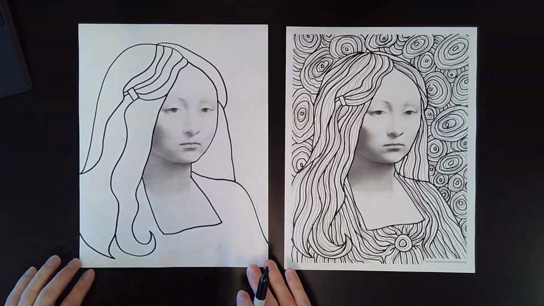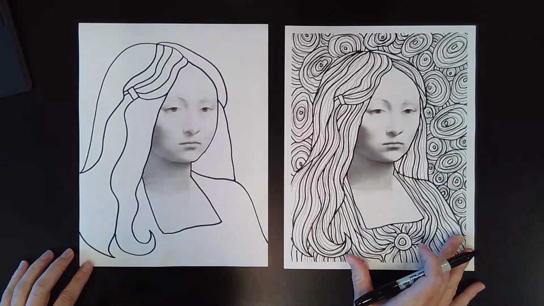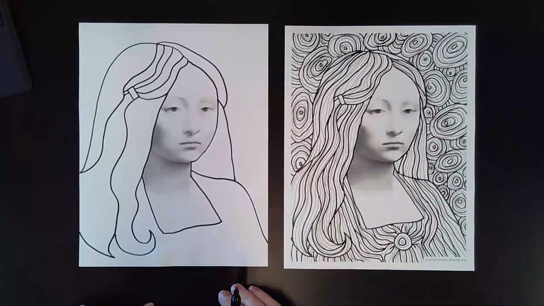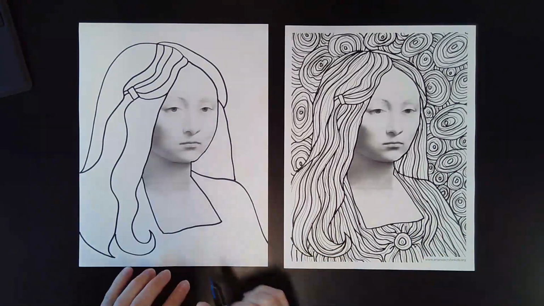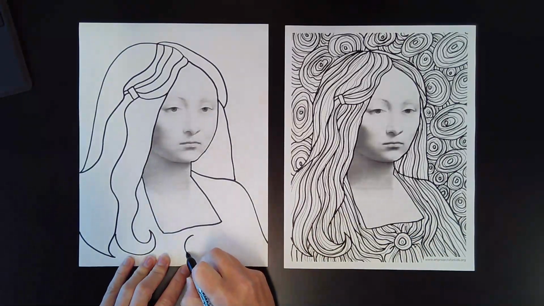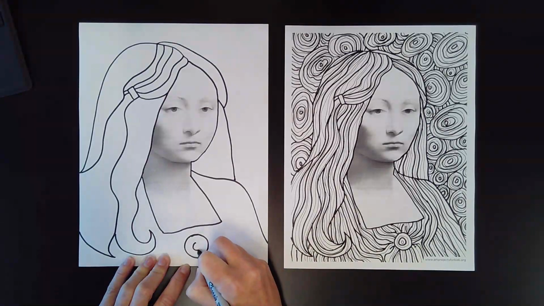Okay, now we've got most of her hair and the outline of her dress done. So the last thing we're going to do is we are going to add this circle here. We'll put a circle right here in the middle. And then add another circle in, like a donut.